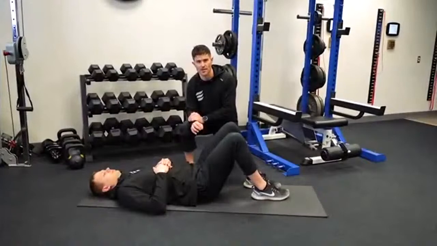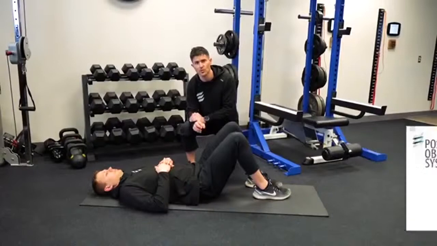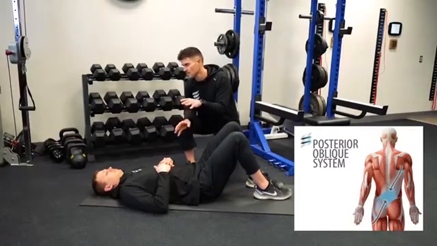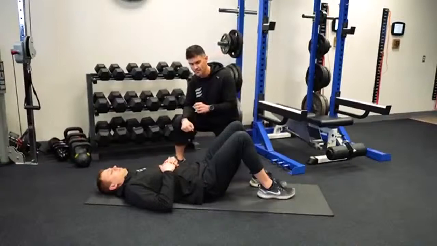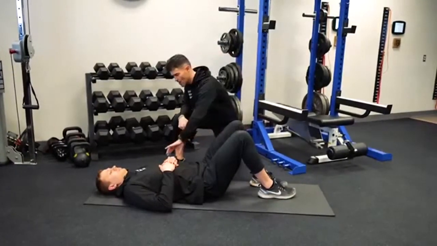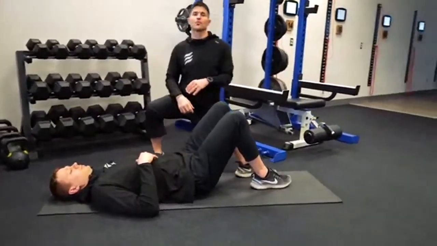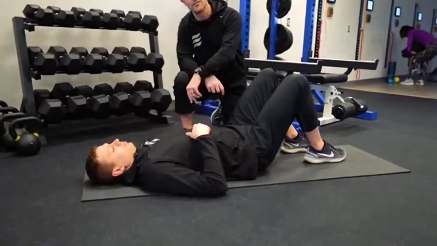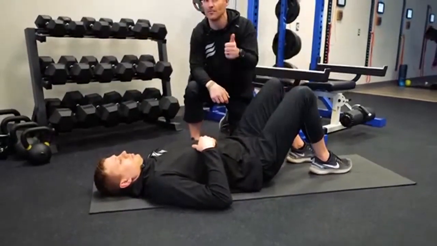Let's get into it. So for activation, we're going to go into a single leg hip press. What this is going to do is coordinate the engagement of the hamstrings, glutes, but also the muscles that support the lumbopelvic hip system, muscles around the pelvis and the lower spine. So to get into a position where this can be really effective, we're going to start here on the right side, and Ryan's going to put his left arm down on the ground.